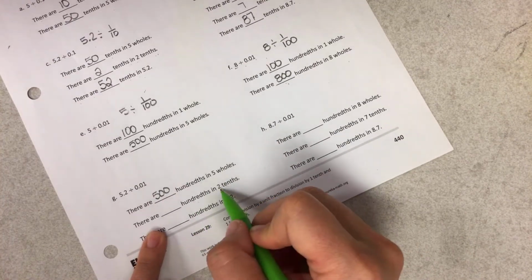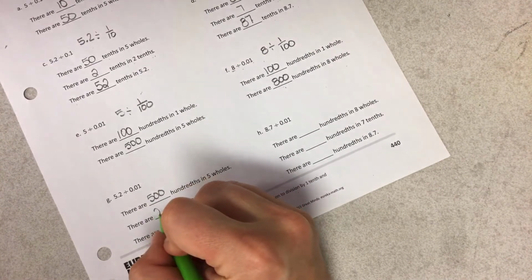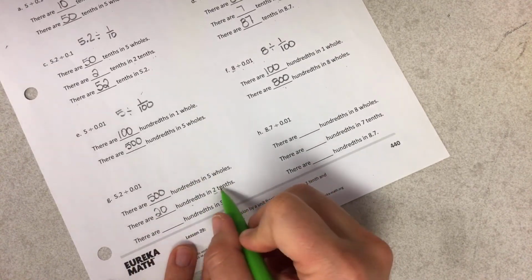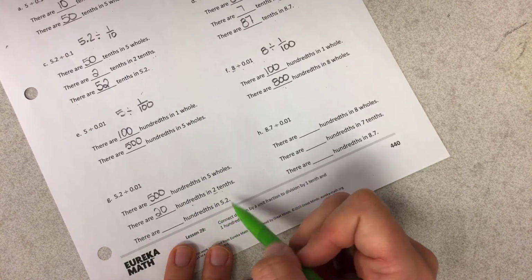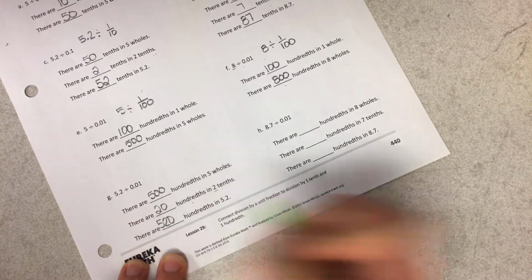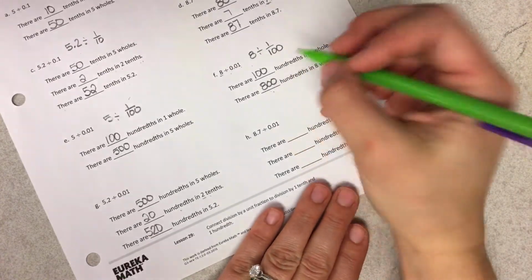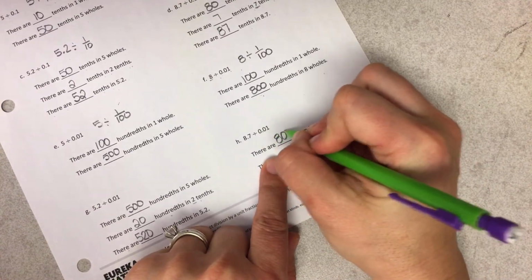How many hundredths are in 2 tenths? Well, if I were to put 2 tenths in your place value chart, it's actually going to show me that there are 20 hundredths in 2 tenths. Then it says there are blank hundredths in 5 and 2 tenths. Well, if I take a look at these, it's 520. Same thing here. There are blank hundredths in 8 wholes. There's 8 hundredths in 8 wholes.